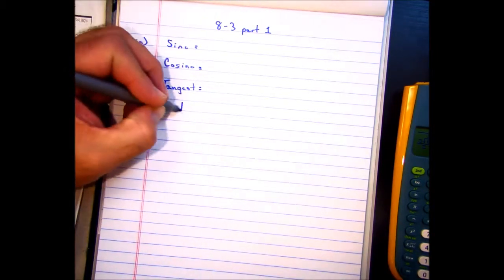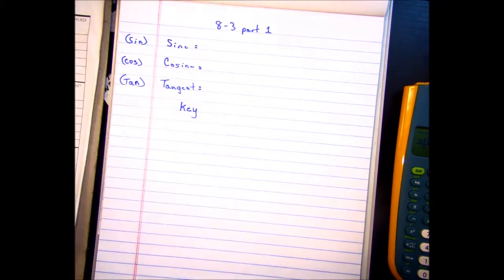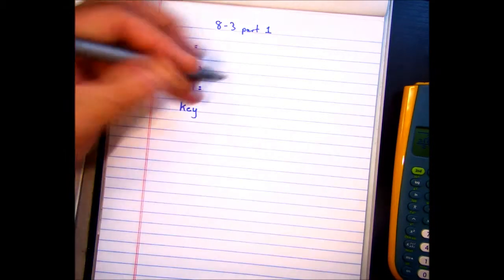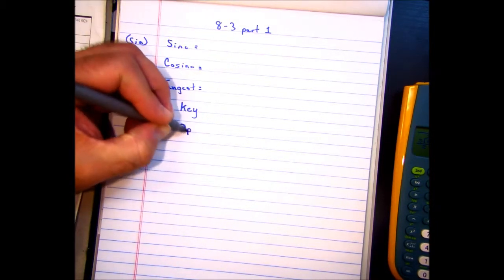Well, the key to understanding trigonometric ratios is knowing that there are names to the sides. We have a side that will be opposite.